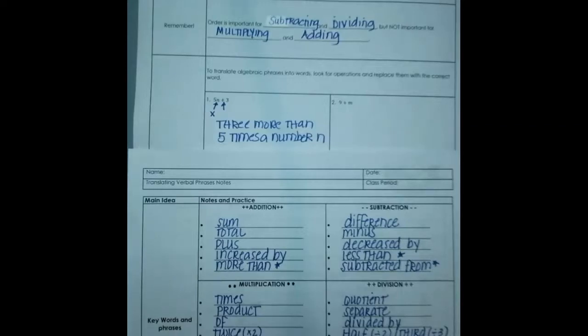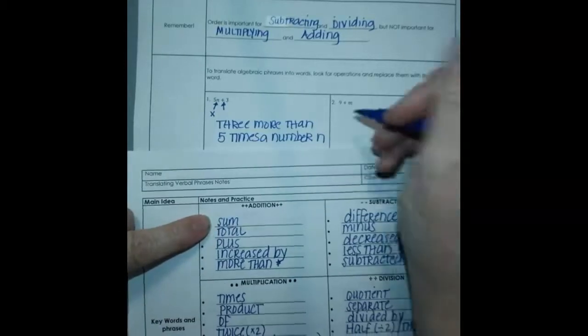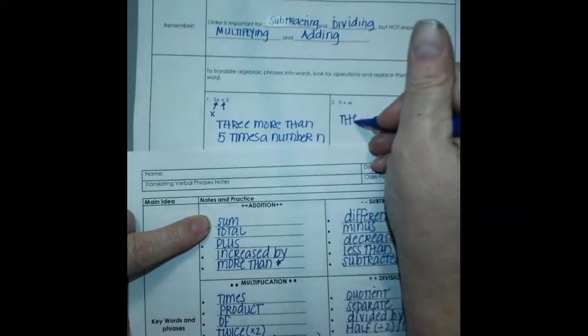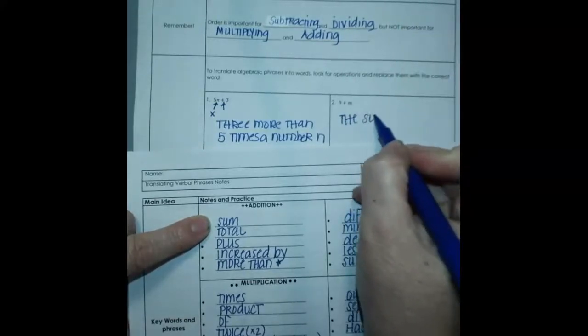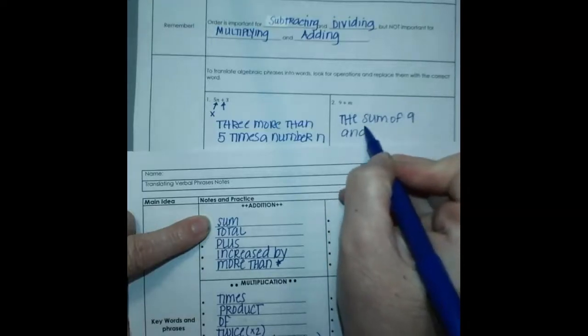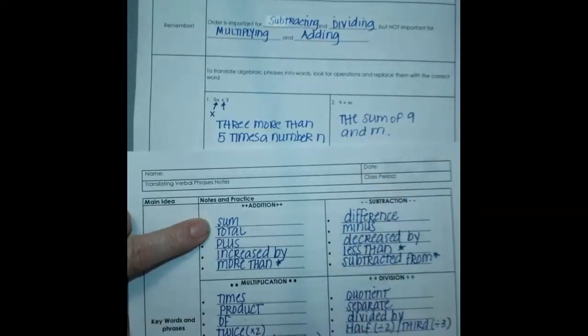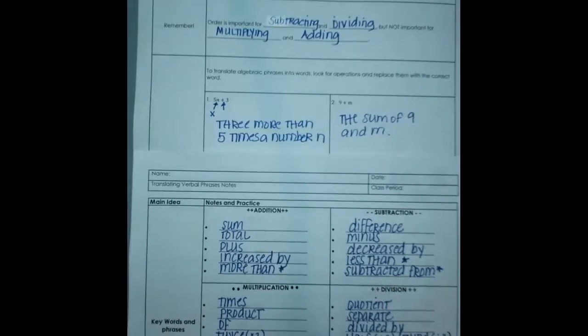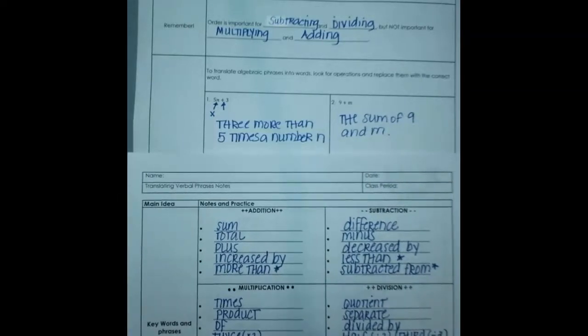So we have a 9, a plus, an m. Looking at my list, I'm adding again. I don't use sum a lot, so let me try that. How about the sum of 9 and m? You're just wanting to convey the operations that are going on and the pieces and the terms that are being used within these operations. All right, let's look at some more here.